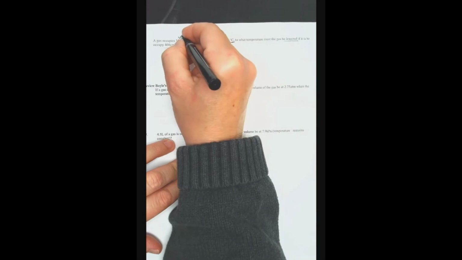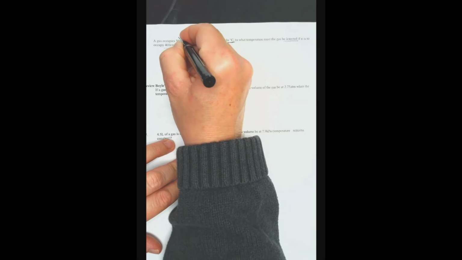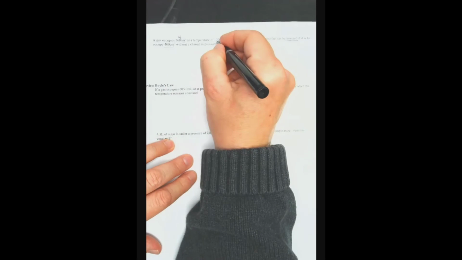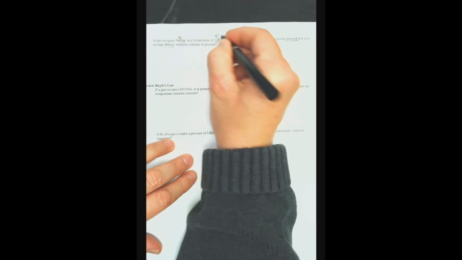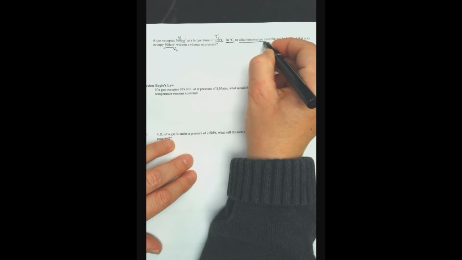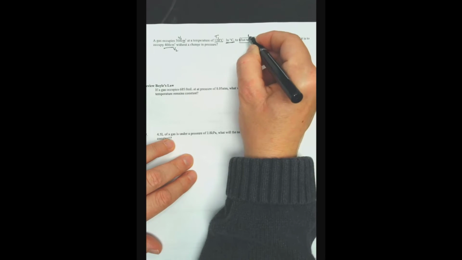In degrees Celsius, what temperature must the gas be lowered if it is to occupy 400 centimeters cubed? So this first volume is going to be my V1. This 120 degrees is going to be my T1. And this volume is going to be my V2. What we don't know is what temperature. This is going to be my T2, so we don't know this one.